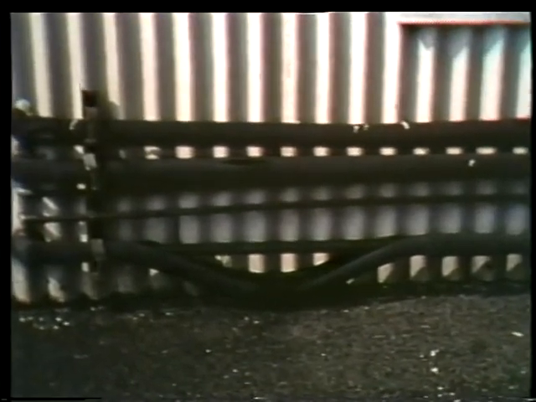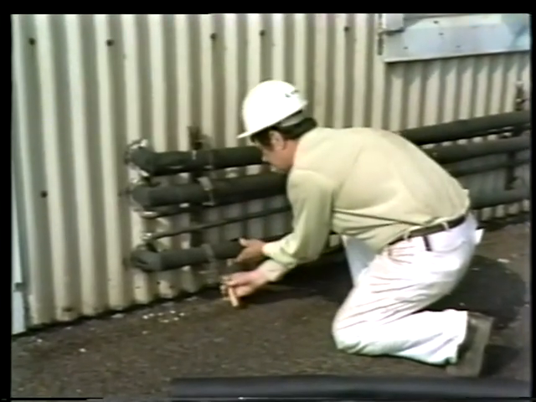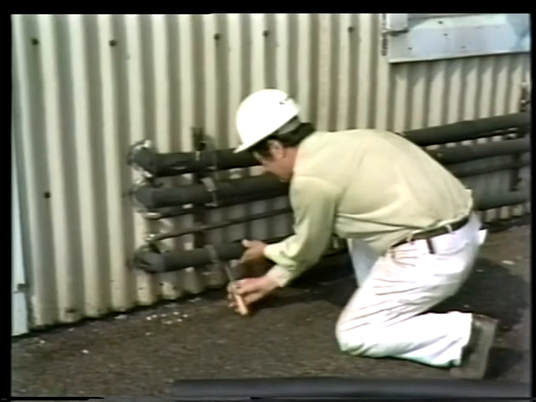Let's watch as a workman repairs the cellular rubber insulation on a chilled water line and see how it's done. First, the damaged section is cut away from the rest of the insulation with a sharp knife.